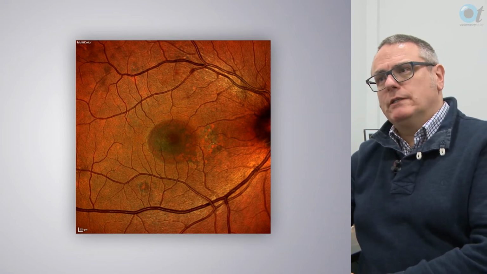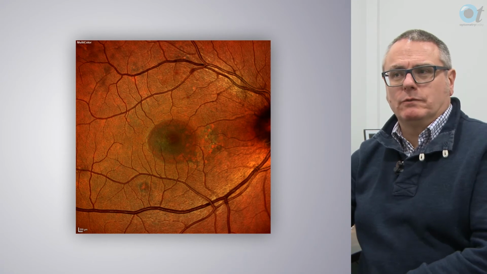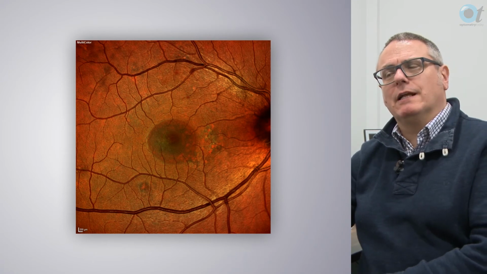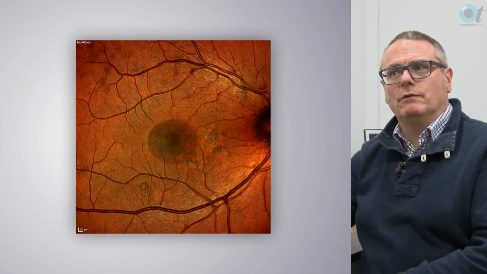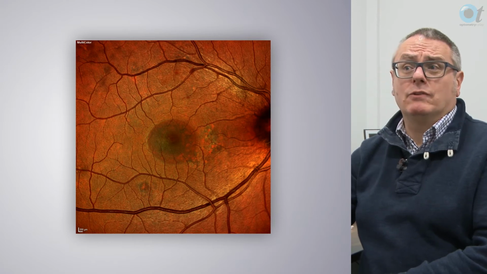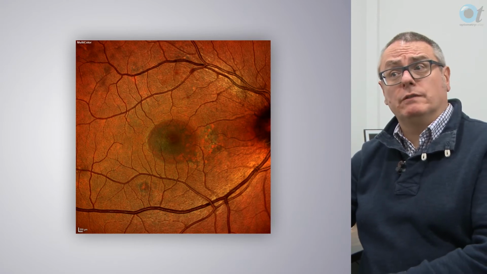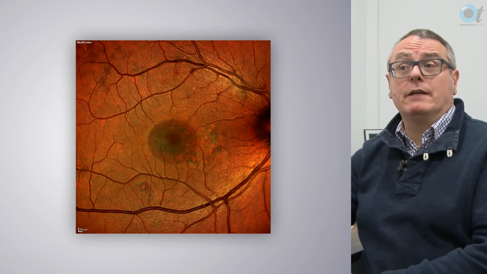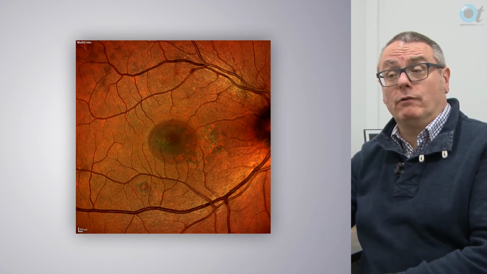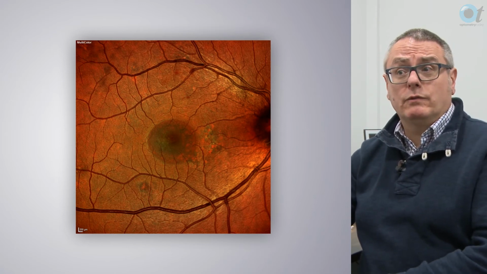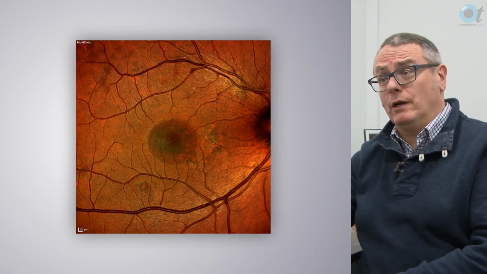What else do we have to be considering within our differential diagnosis? Well, this is a chap that is slightly older than we might expect, so we can't eliminate an age-related cause for his reduction in vision. So we can't eliminate age-related wet macular degeneration. It could be idiopathic, of course, or secondary to myopia.